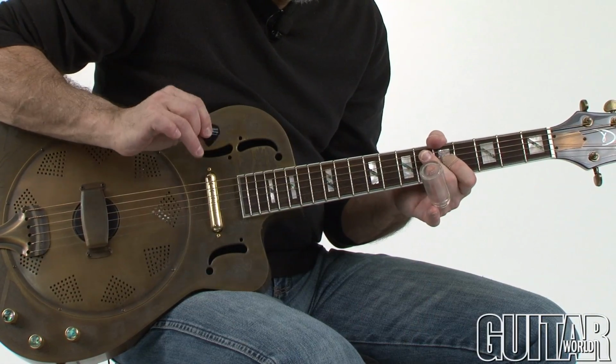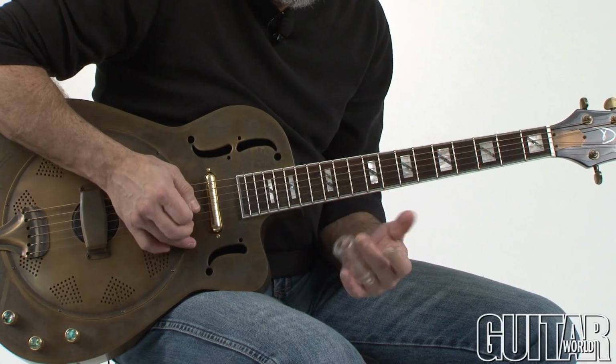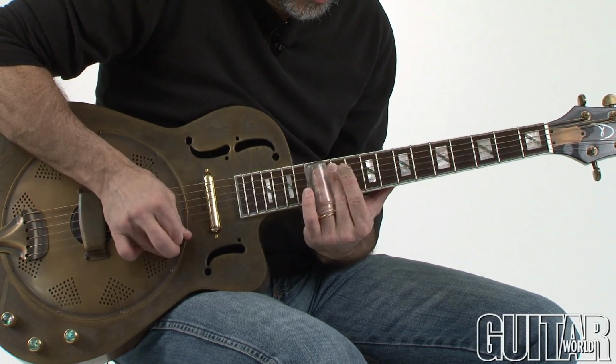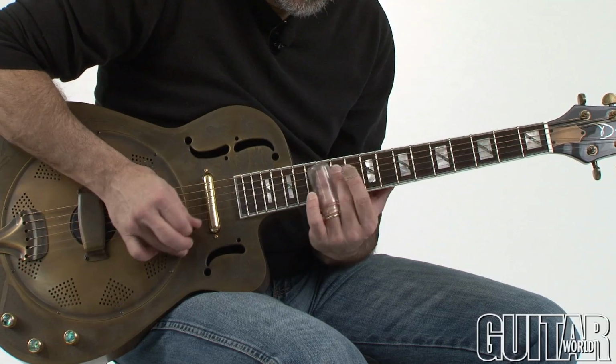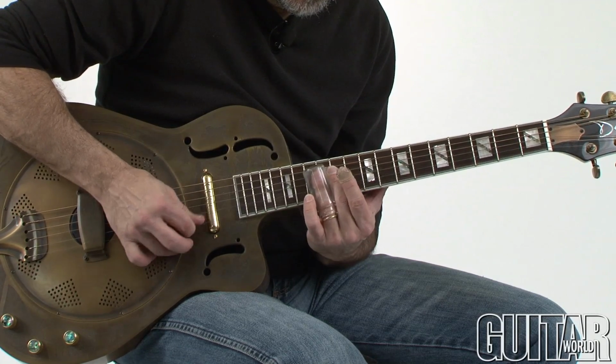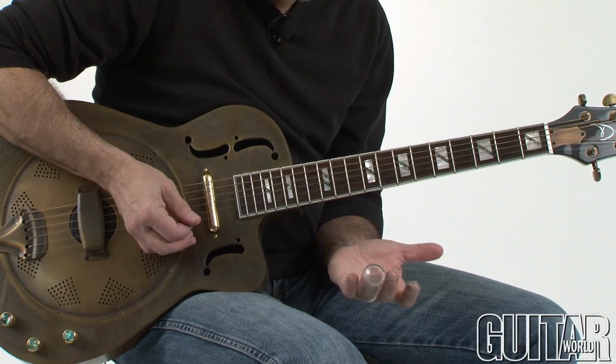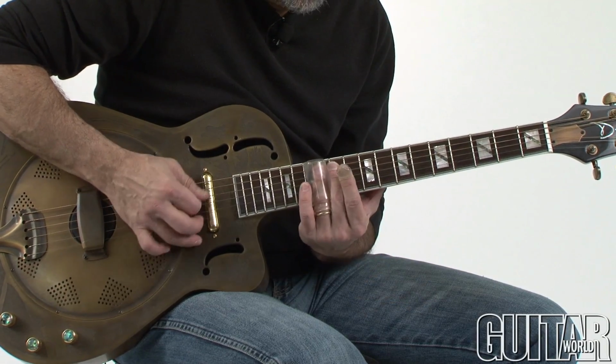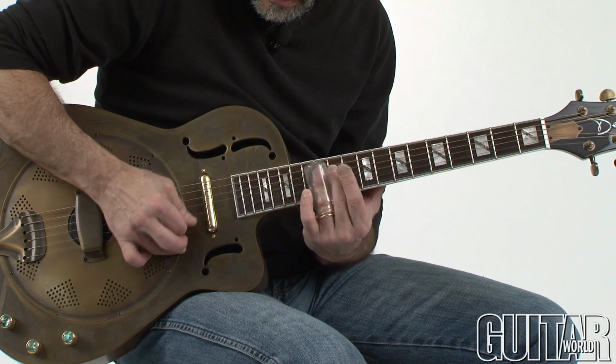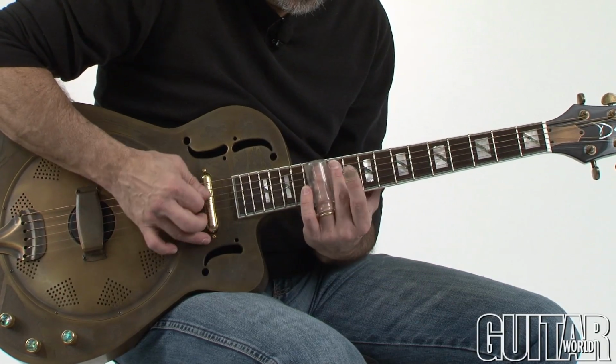I'm using a pick for this one, and I drag the pick across the top 4 strings or 3 strings, whatever you prefer. That's 3 strings.